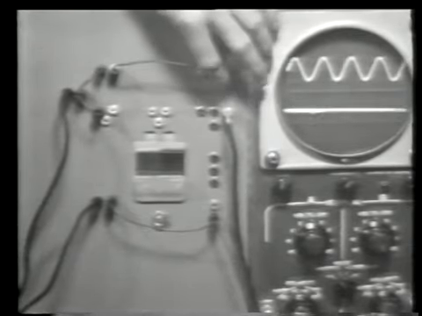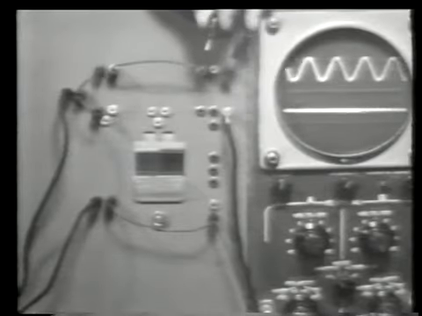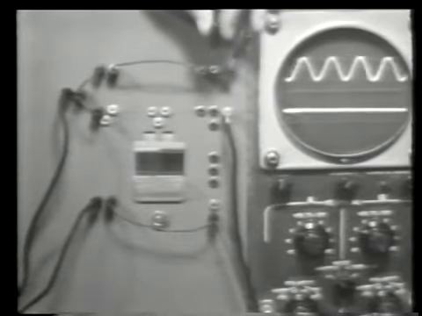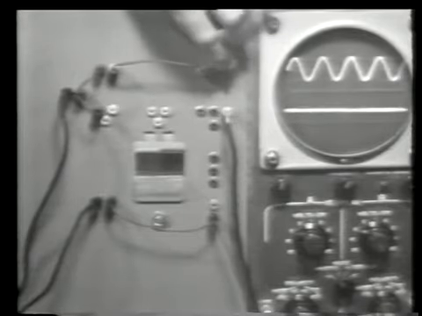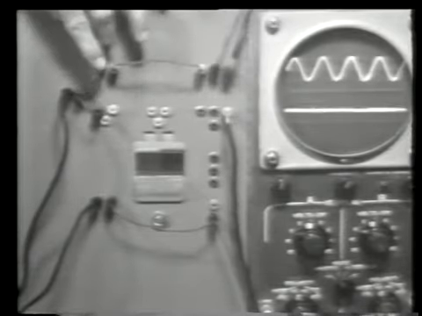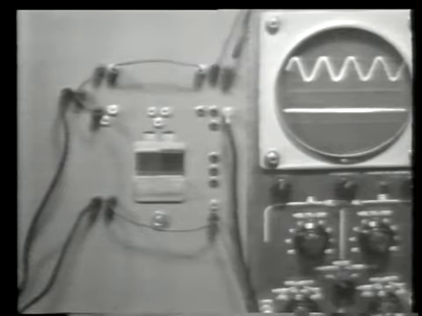Now the middle connector here is used to provide a synchronization voltage for our oscilloscope, which as you can see we need. I'll just plug that back in. That's the top trace. Remember, it always displays the output directly from our signal generator.